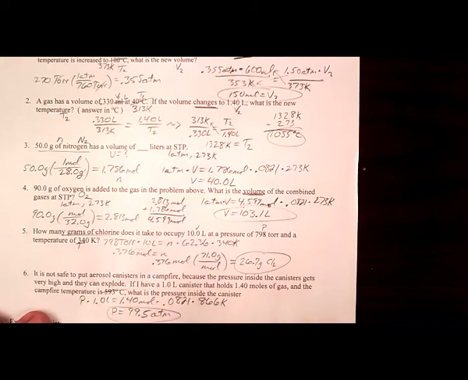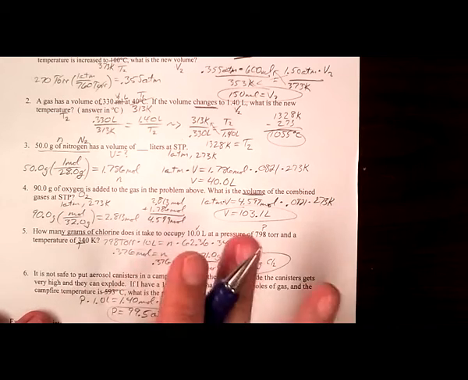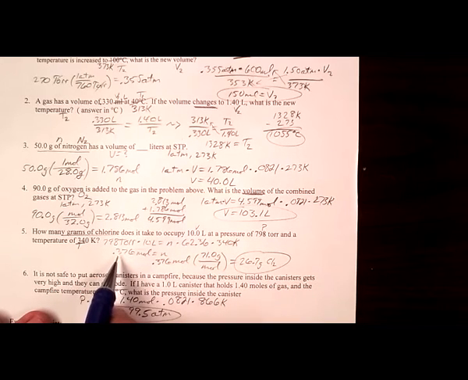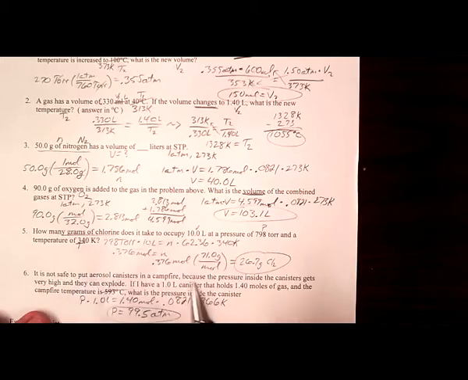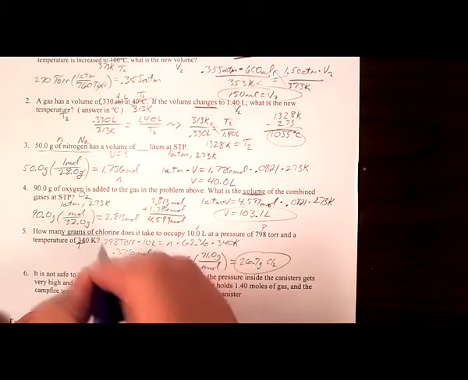And I suggest actually getting a calculator and actually doing it. And you get this, moles equals N. Moles of what? Moles of chlorine. You know what? Again, chlorine is diatomic.